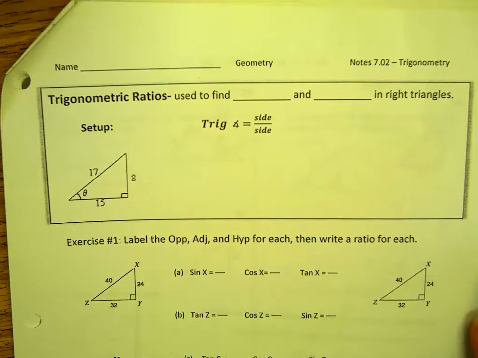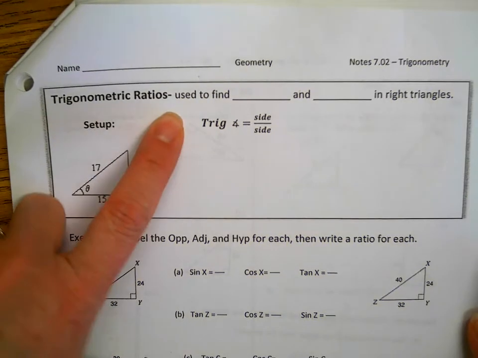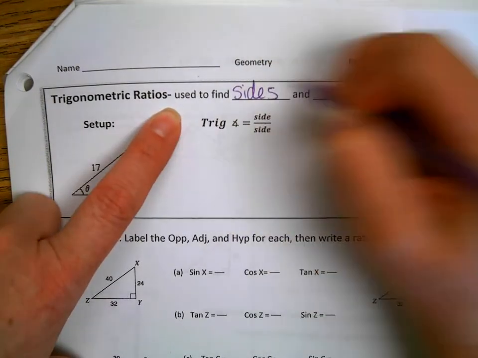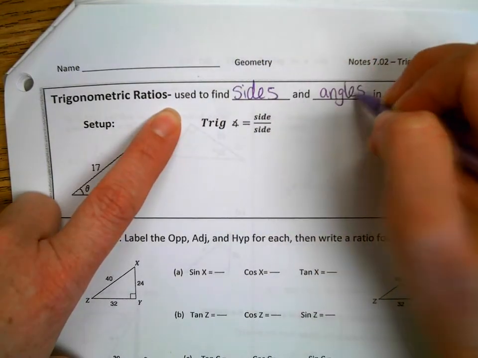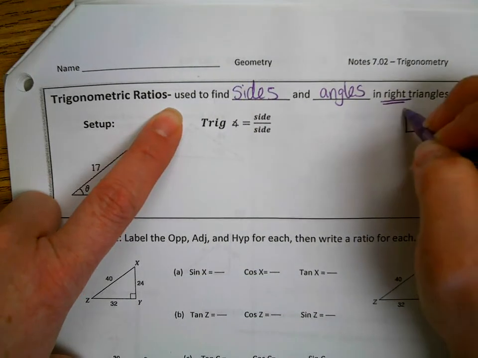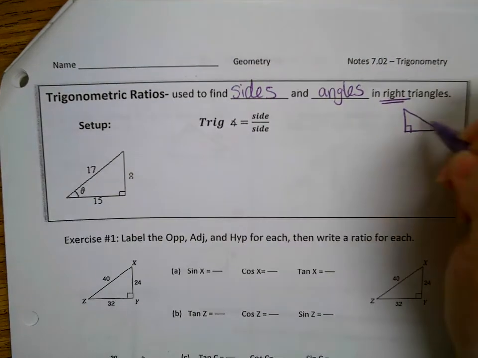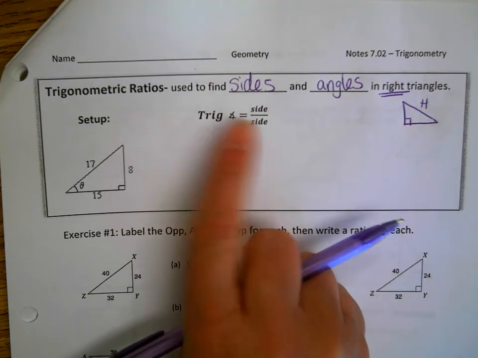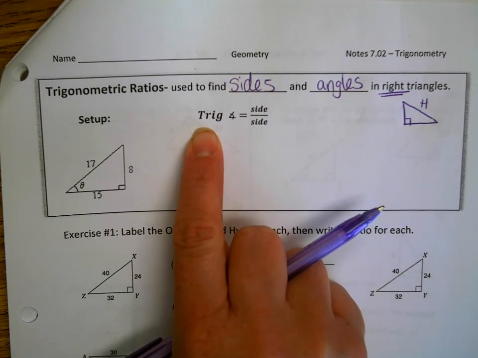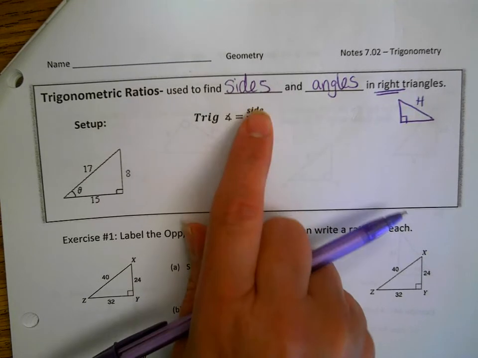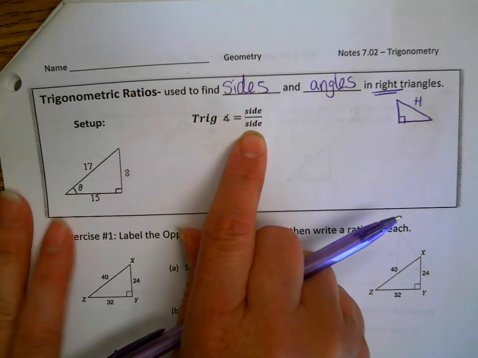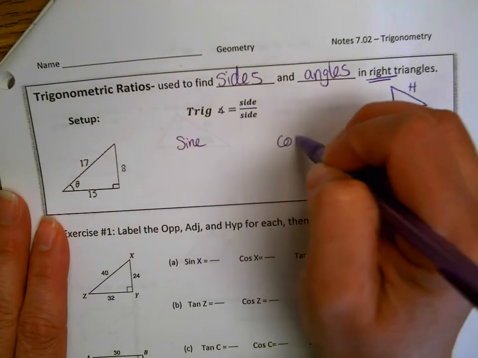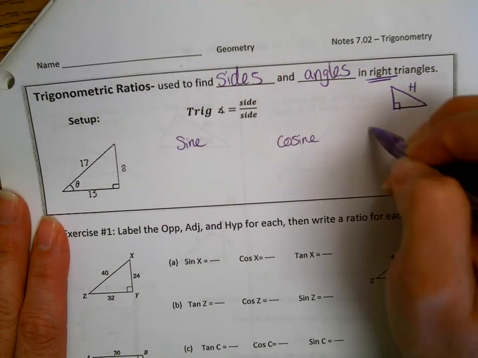So we're going to start here on note 7.02. So trigonometric ratios are used to find the sides and angles in right triangles. So again, it must be a right triangle. That's the only way we have a hypotenuse. And how the little formula goes is you have a trig function, meaning sine, cosine, or tangent. The angle measure is the side over a side. Right? So there's 3 trig functions: sine, cosine, and tangent.